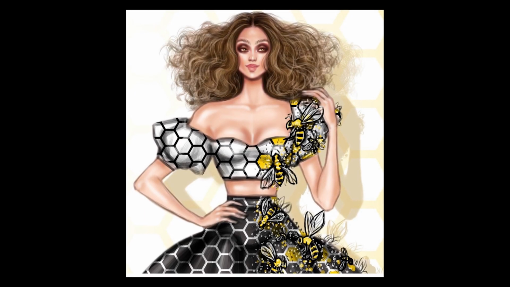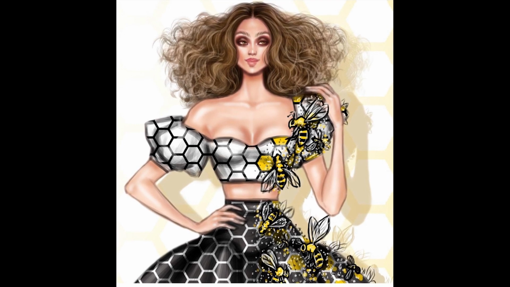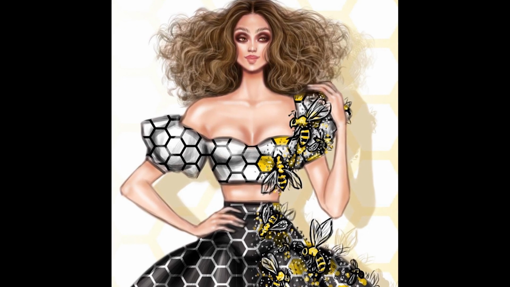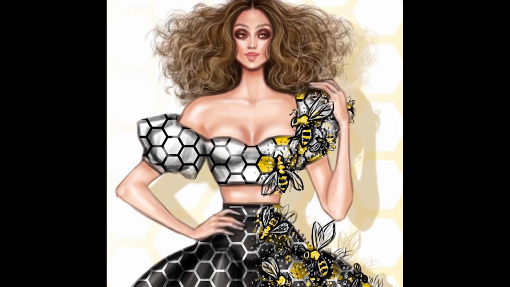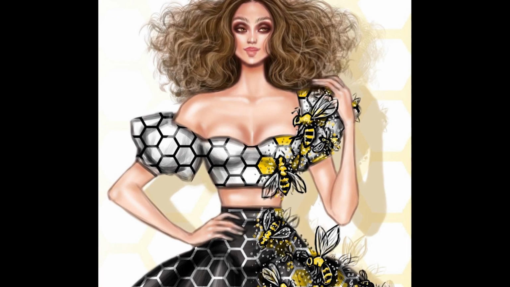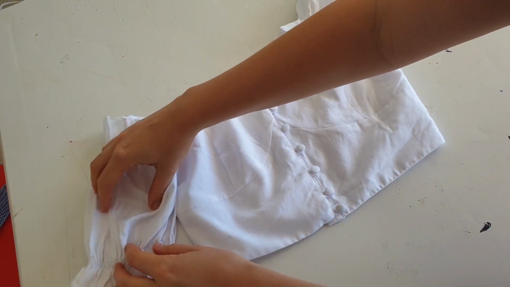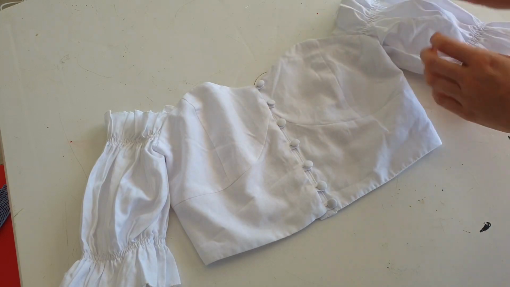And here is the illustration which I'm gonna turn into real clothes, and it immediately caught my attention, not only because it's easy to find such a blouse and skirt, but also because the design on it is so beautiful and so eye-catching. And here is the blouse which I was able to find, and it's very similar to the blouse in the illustration.